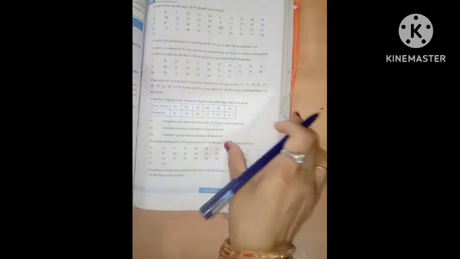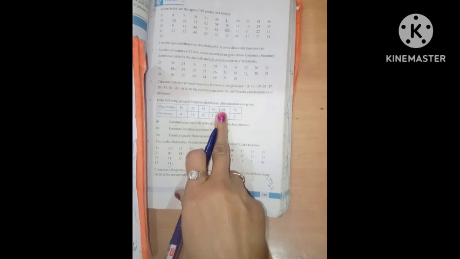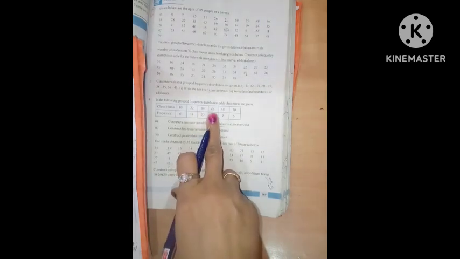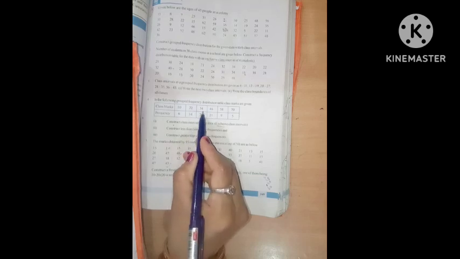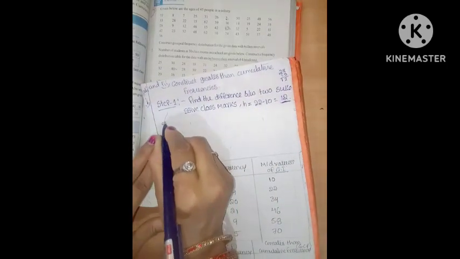For all the remaining class intervals, the class marks and class intervals are handled the same way. We can determine that the height is also the same: 34 minus 22 is also 12, and 46 minus 34 is the same. All the class intervals have equal height. Step 1 is over.